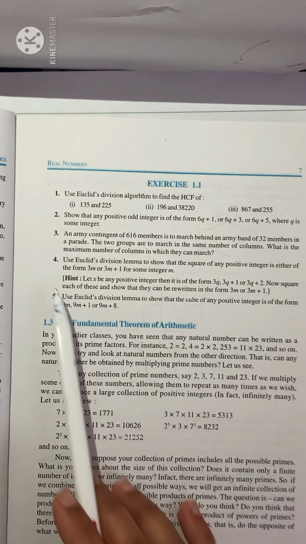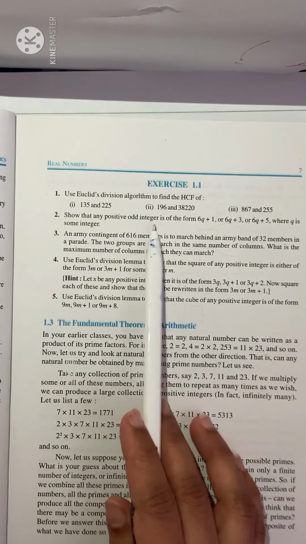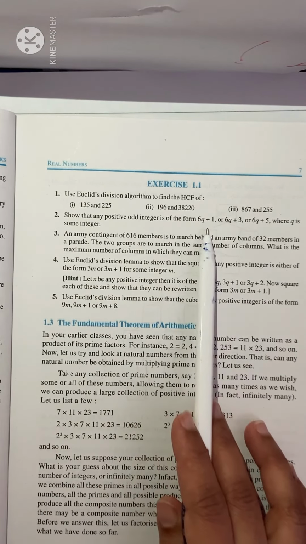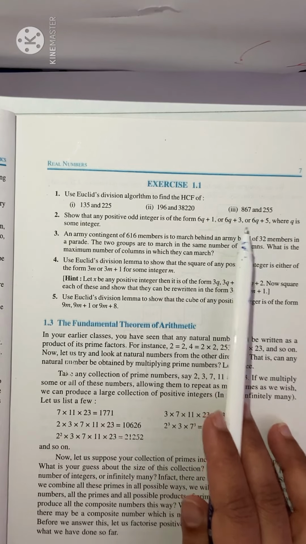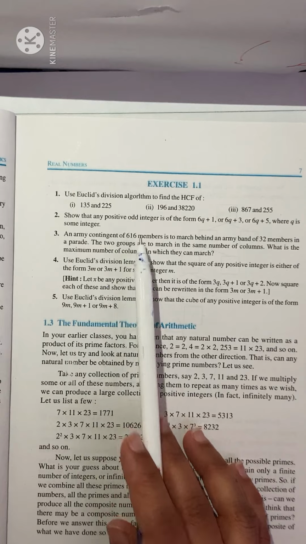Next, question number 2. Show that any positive odd integer is of the form 6q plus 1 or 6q plus 3 or 6q plus 5, where q is some integer. So let's see how to do this.